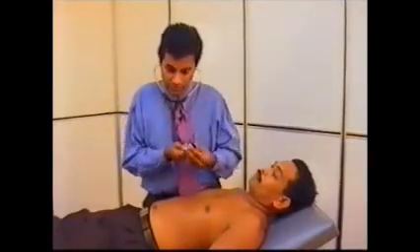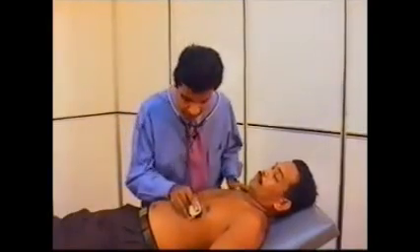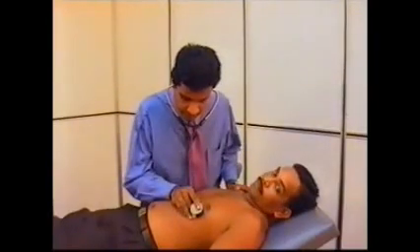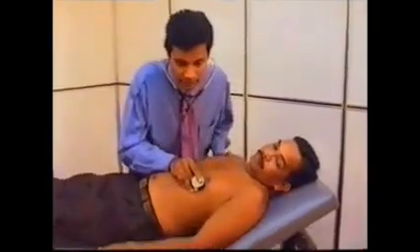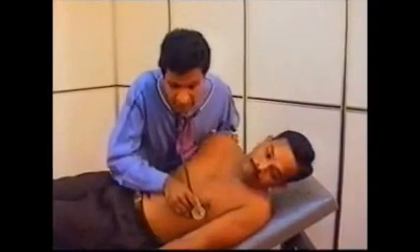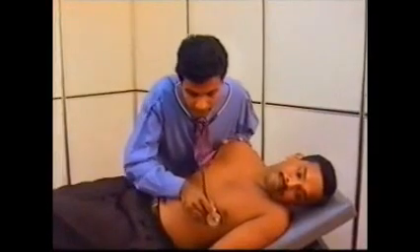The last component of the cardiovascular examination is auscultation. You start auscultating by using the bell and auscultating over the mitral area, over the apex. Then you ask the patient to turn to the left lateral side and auscultate over the same area.